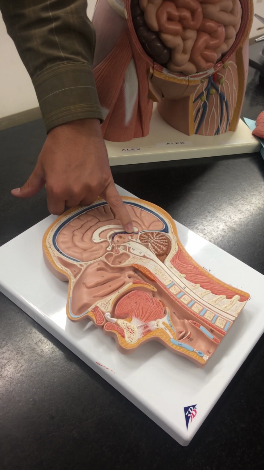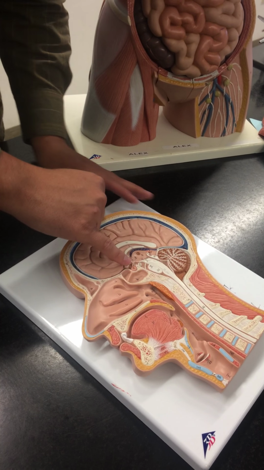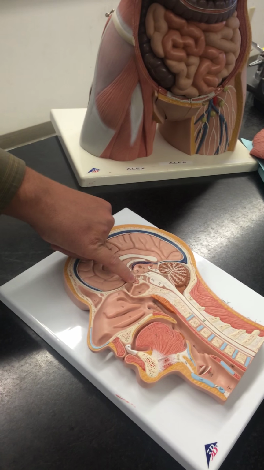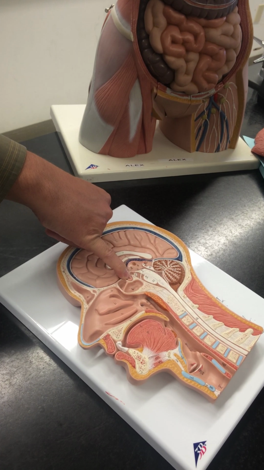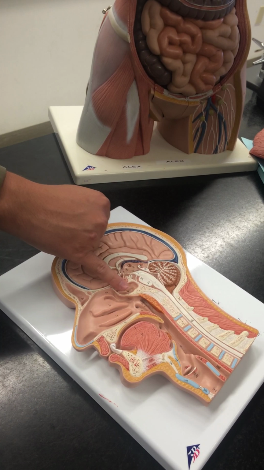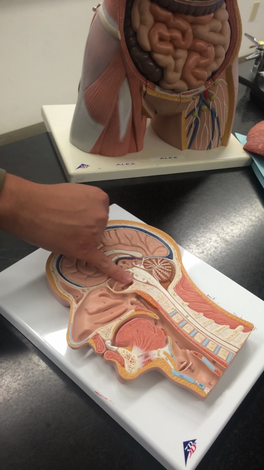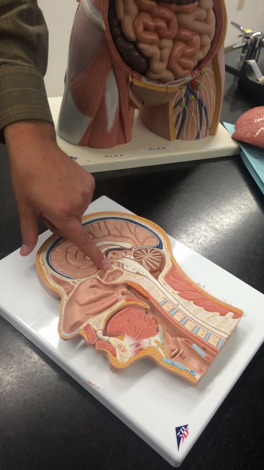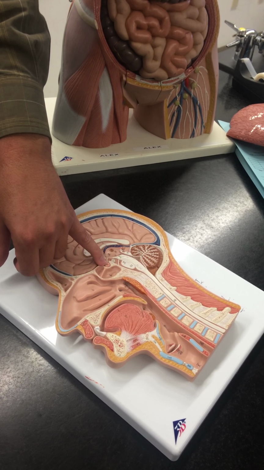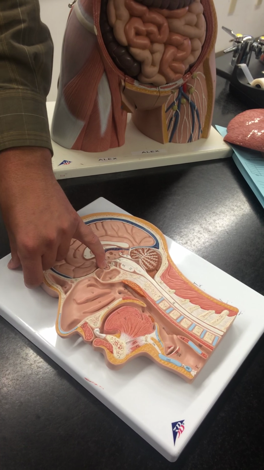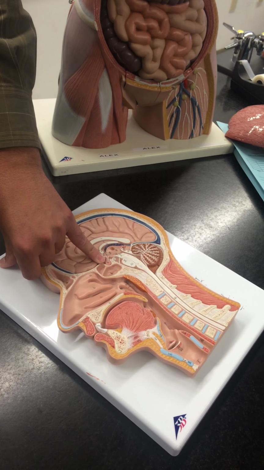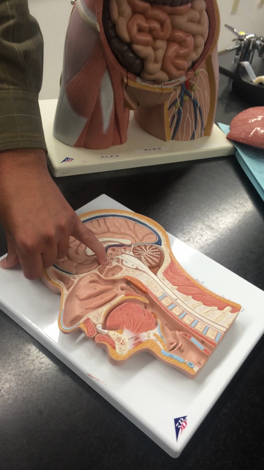Okay. So the next gland we have is the pituitary gland. The pituitary gland's right here. It's a little bit more anterior, and it's just above the sphenoid sinus. You guys can see that here. Remember, the pituitary gland sits in the sella turcica of the sphenoid bone. They call it the master gland because it releases so many different hormones. That's the pituitary gland.